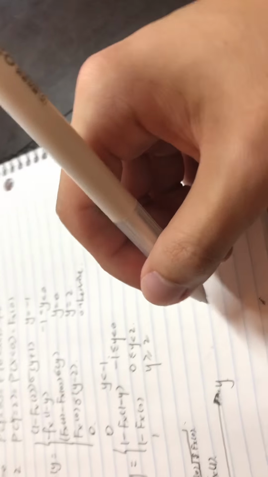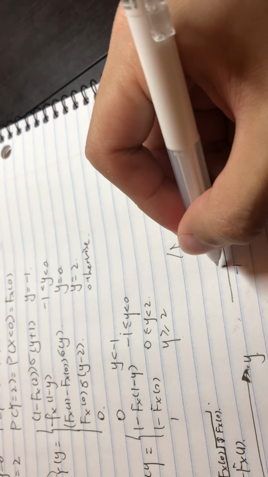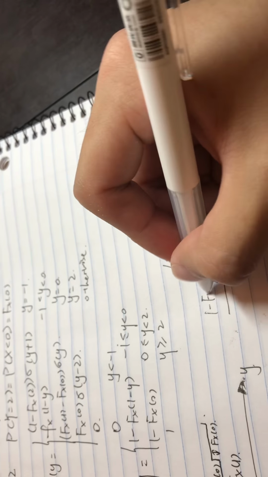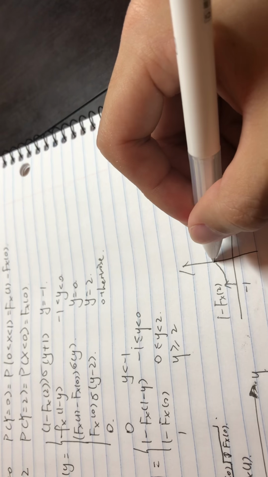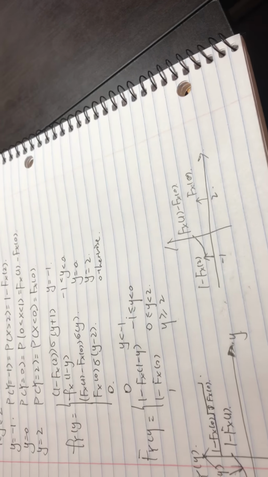And for the small fy, it's much easier. Here is minus 1. We have an arrow here, with height 1 minus Fx(2), and we also have an arrow here. Here is 2, and here is Fx(0). And this area is Fx(1) minus Fx(0). Yeah, this is what we have. That's all.